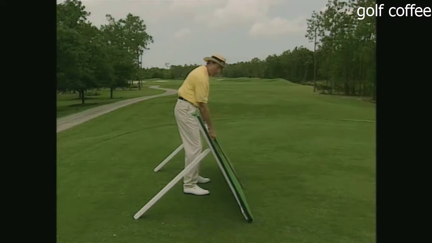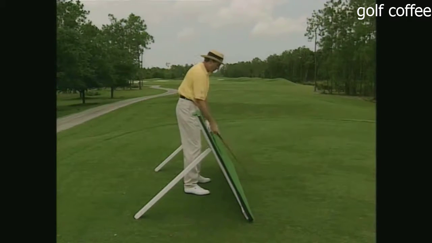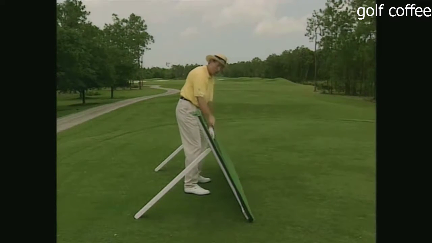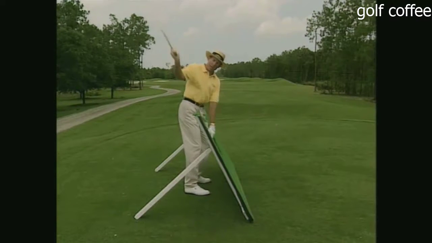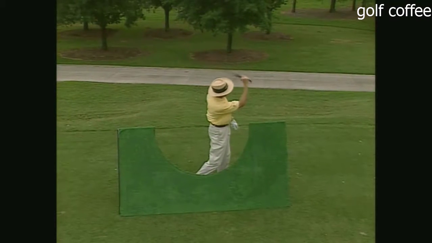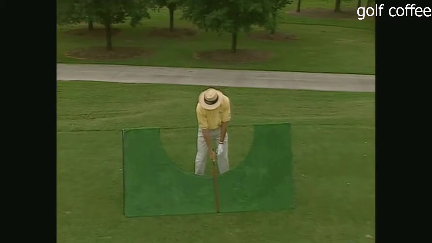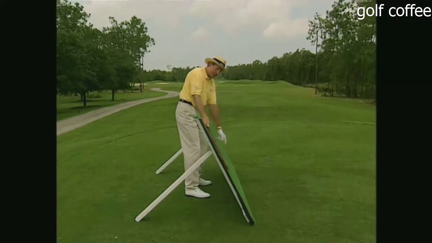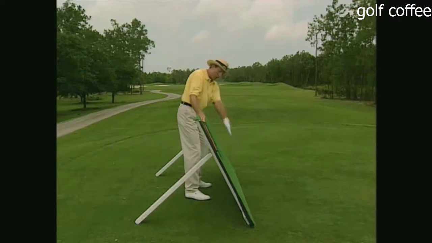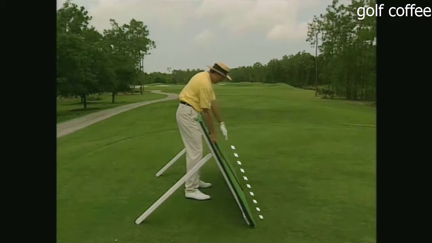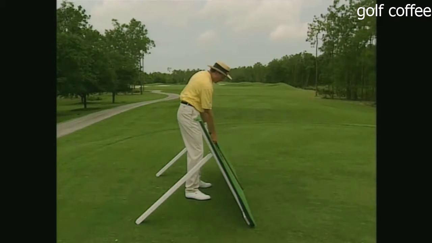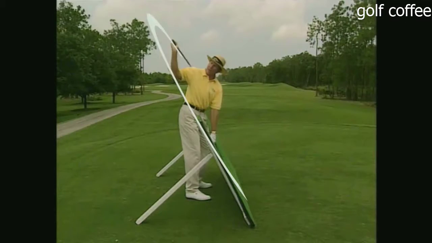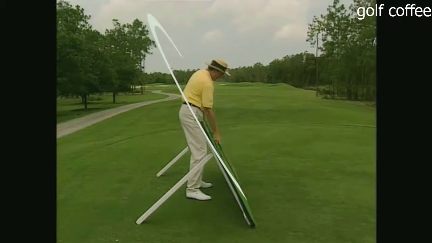And as we can see in these 3D graphics, which really makes it very clear, you can see the perfect shape of the swing, the circular shape. These 3D graphics really point out the shape of the golf swing. It looks like a giant wheel tilted on its side.